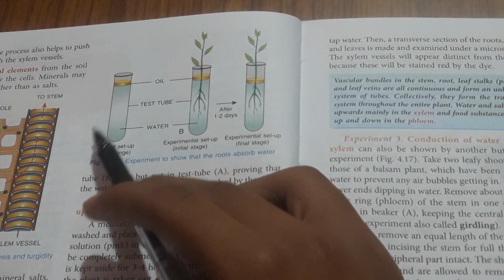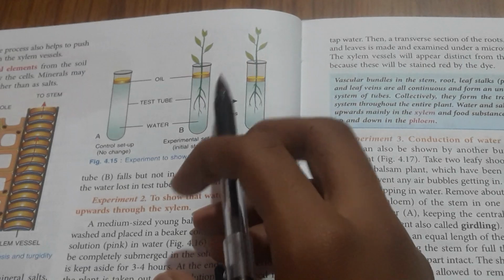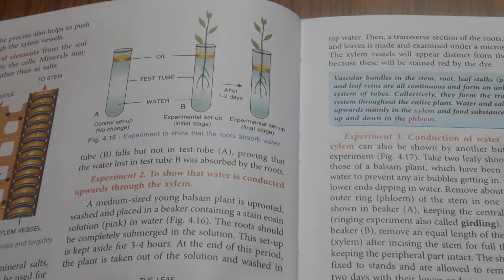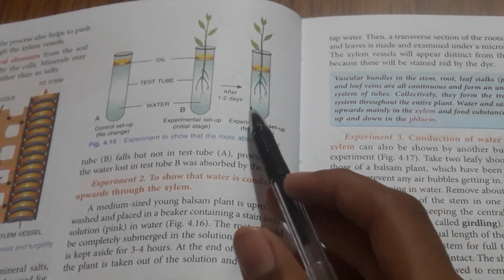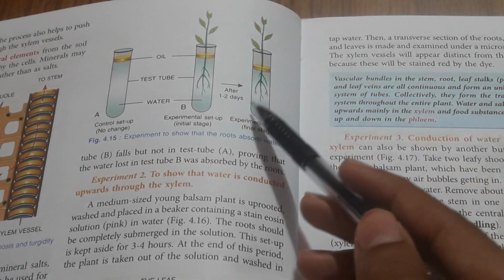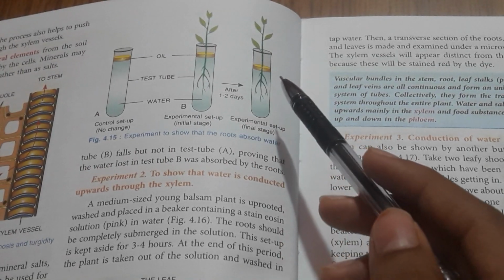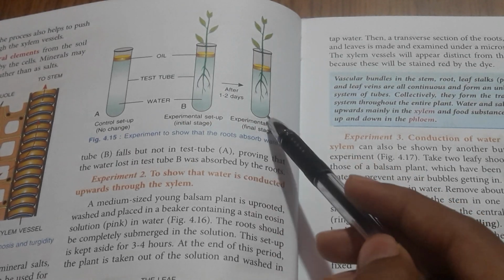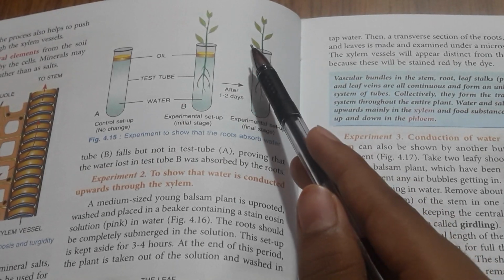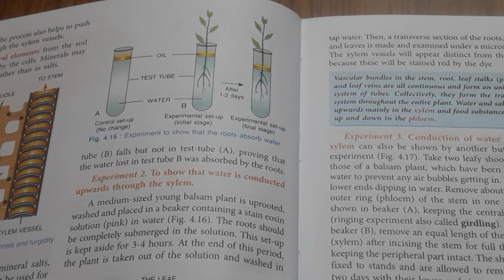Now keep both of these aside for 1 to 2 days. After 1 to 2 days, the final result is this. The water has been absorbed by the roots, conducted to the leaves and shoots, and evaporated into the atmosphere. You can try this at home and it is going to be very interesting.